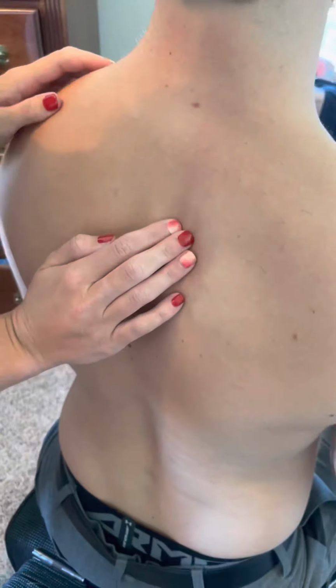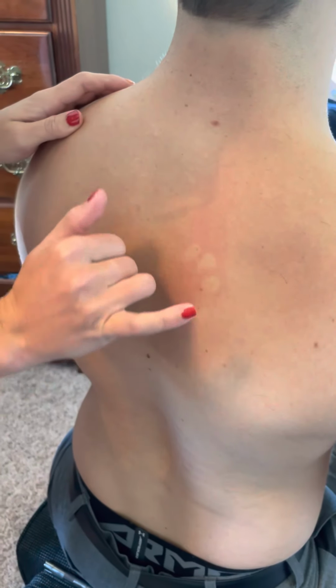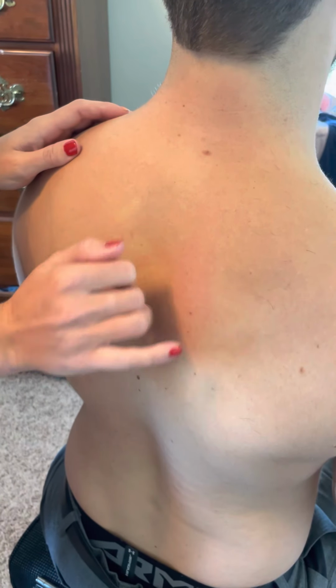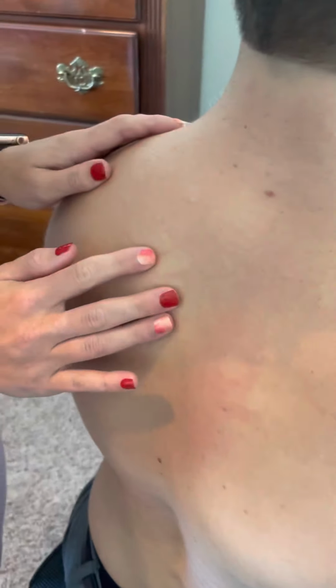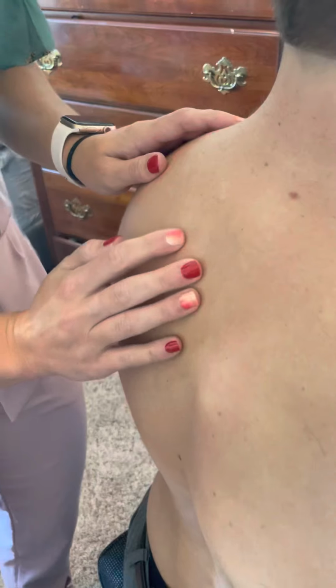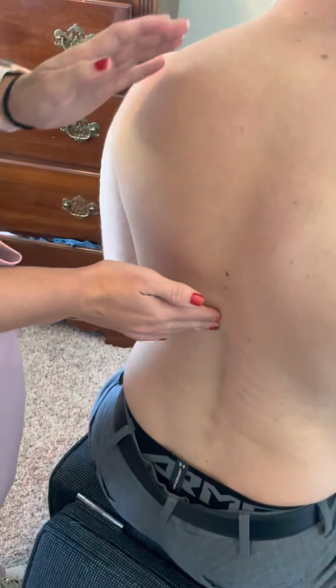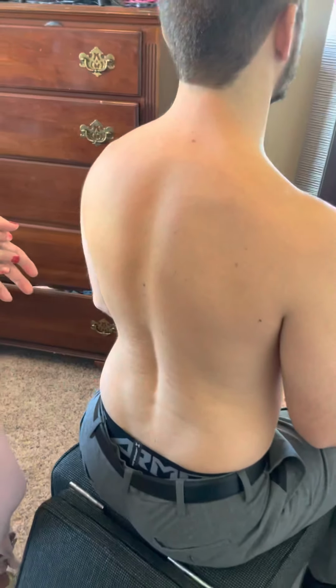If there's hypertonic muscles on one side and you feel that during your static palpation, that can help you think of rotation and that the TP is rotated up on that side and causing those hypertonic muscles. And if they feel really tacky in one area versus the other, those are all really good indications that there's something going on.